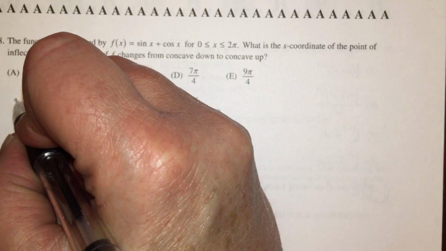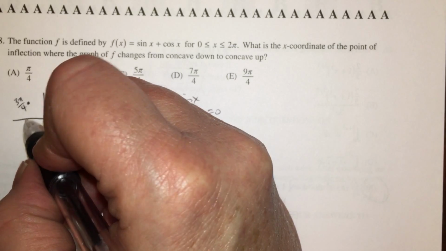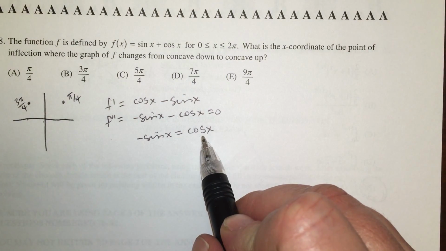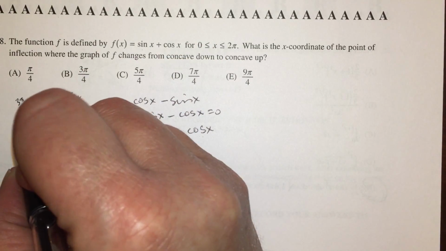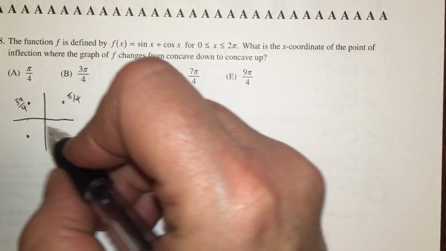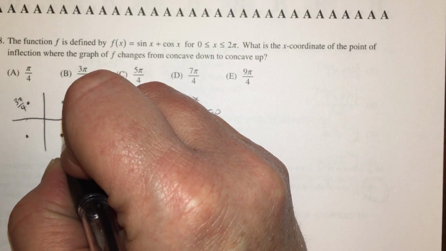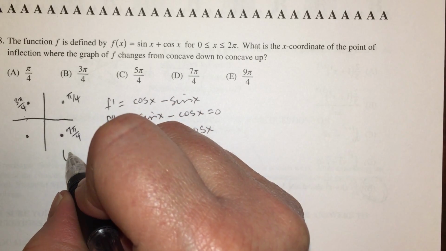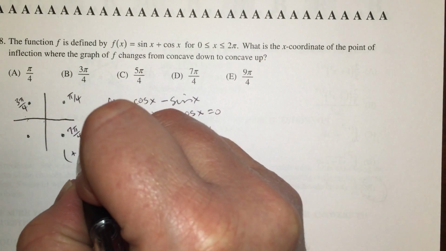Right here at 3 pi over 4, the cosine is negative and the sine is positive. We want a negative sine and a positive cosine. In quadrant 3, they're the same again because they're both negative. In quadrant 4, at 7 pi over 4, the cosine is positive and the sine is negative.